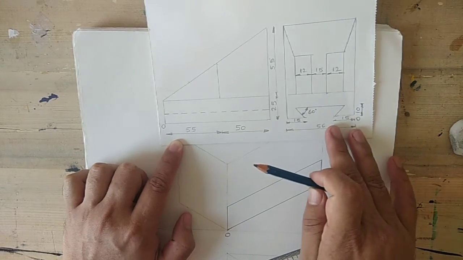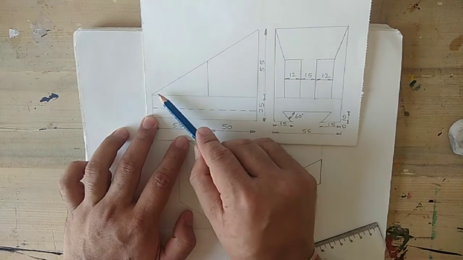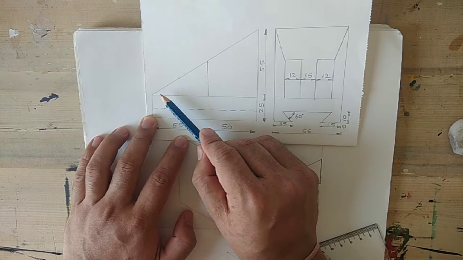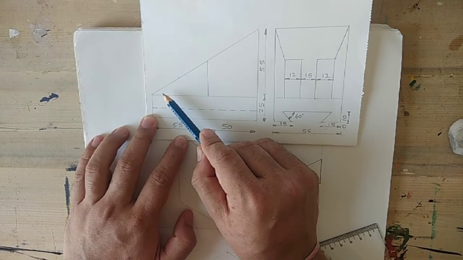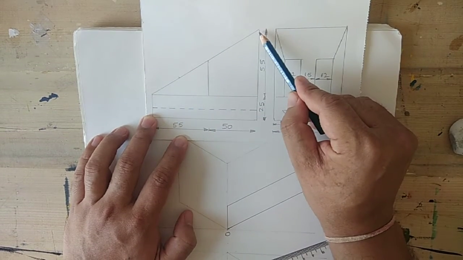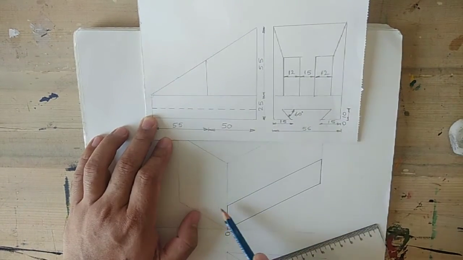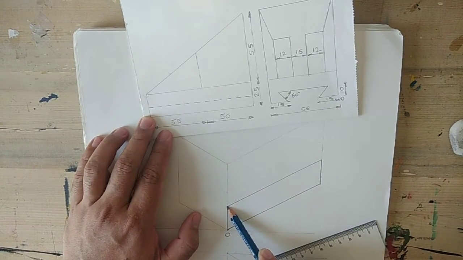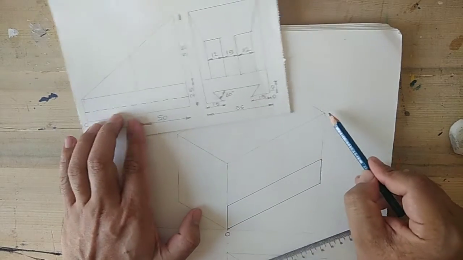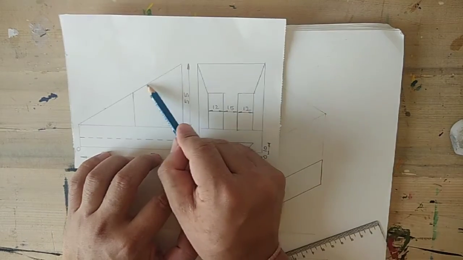After that class, we see this is the non-isoline, and whenever we draw non-isolines in isometric, we need a reference point, the starting point of the non-isoline and the end point of the non-isoline. Suppose this point is the starting point of the non-isoline and this corner point is the end point of this non-isoline.